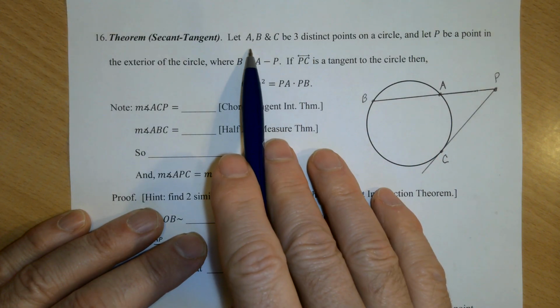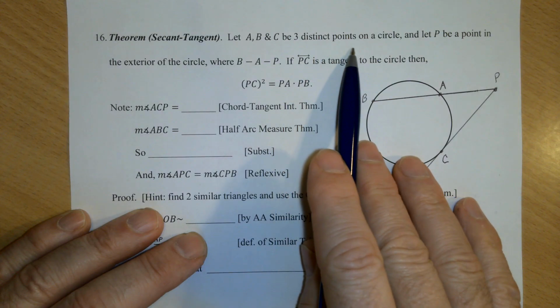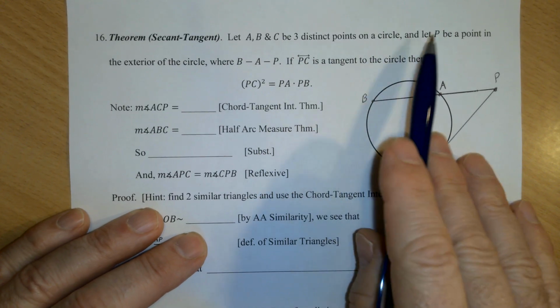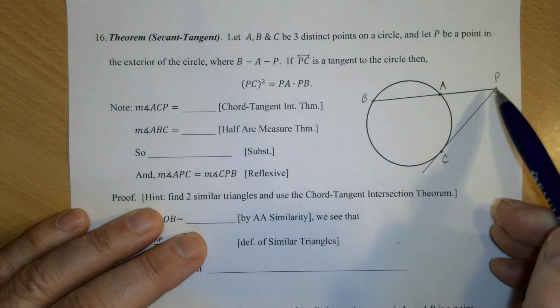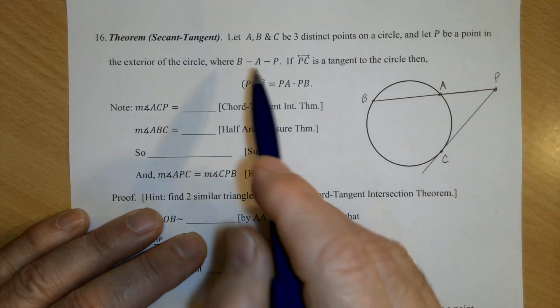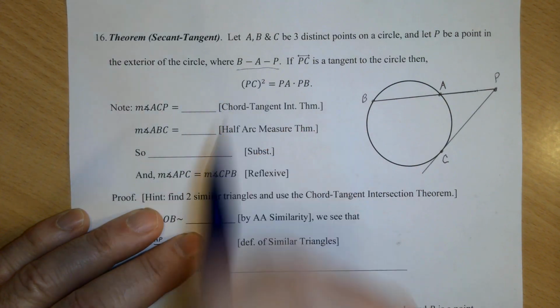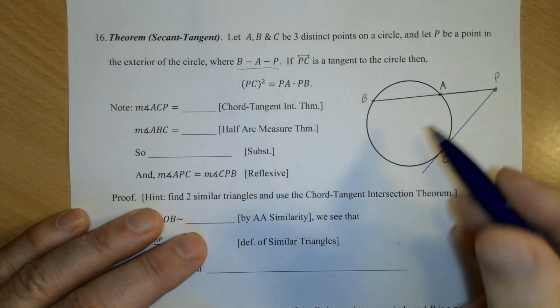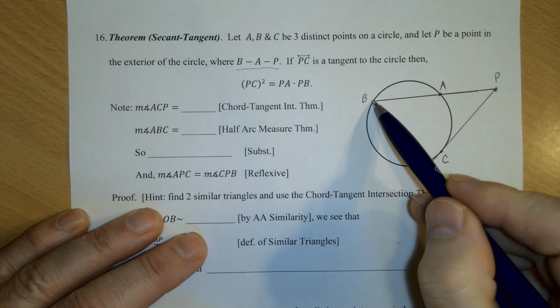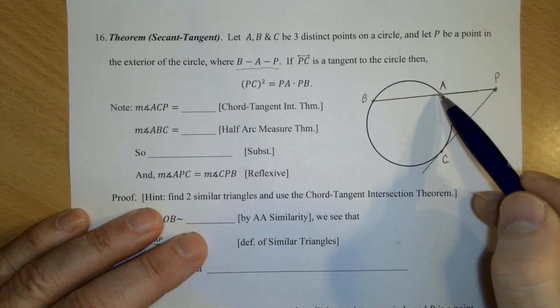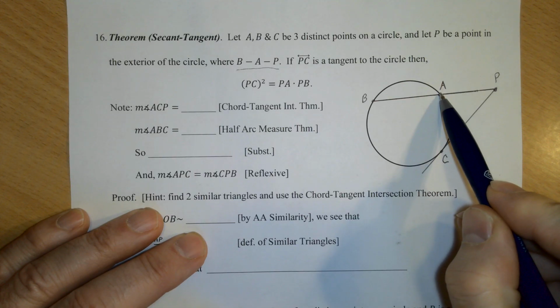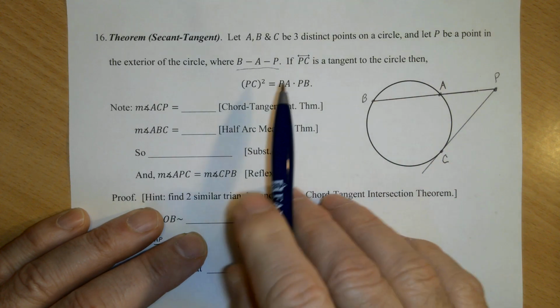Let's first take a look at this. They need to be three distinct points on a circle, and P needs to be a point outside of the circle, where A is in between B and P. So here we go. Here's the line segment BP, and A is on the line, in the interior of that line. So A is in between B and P.